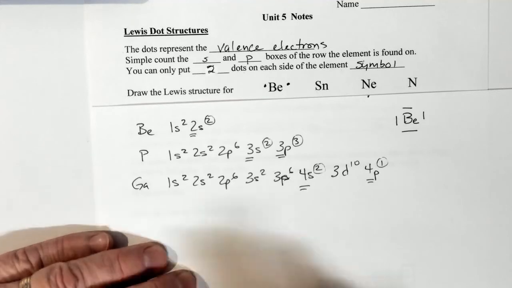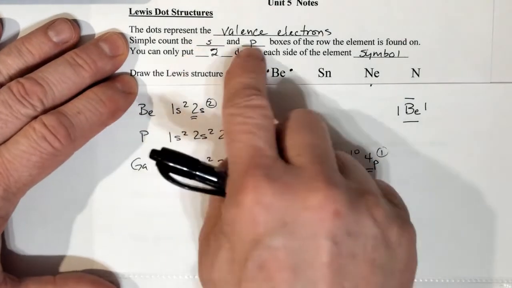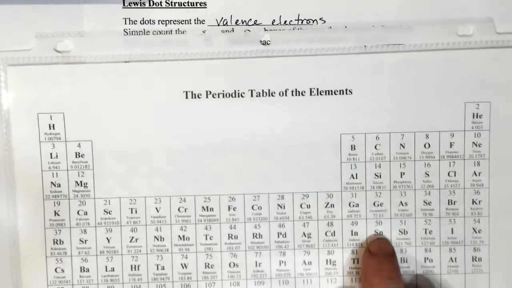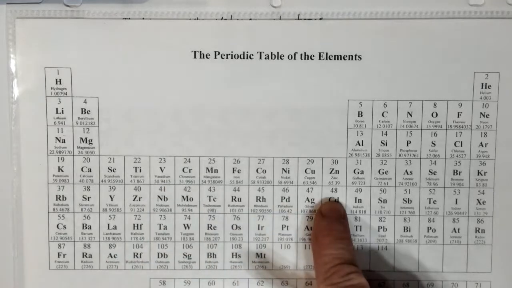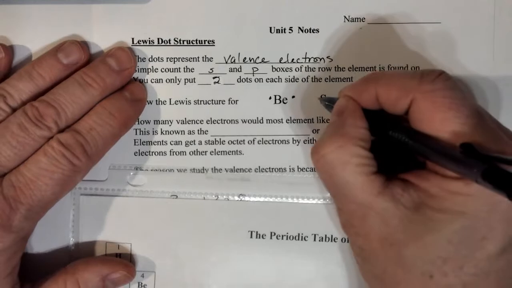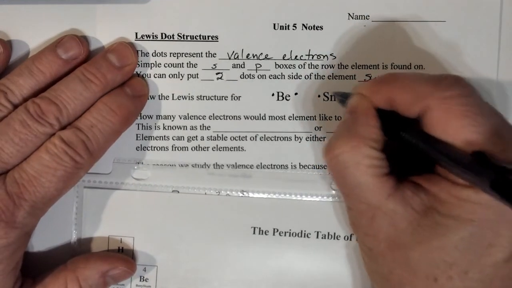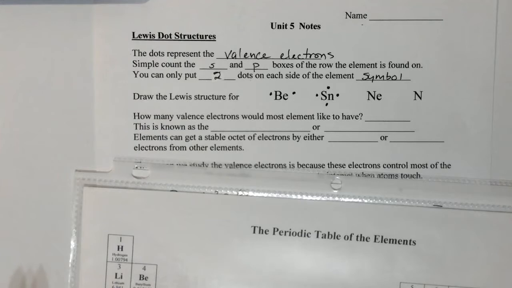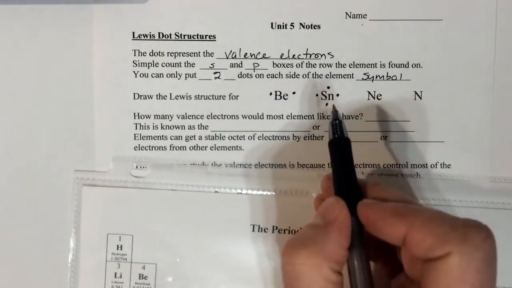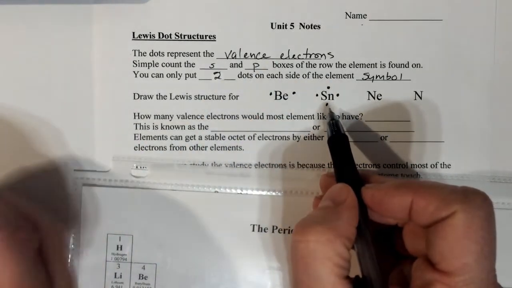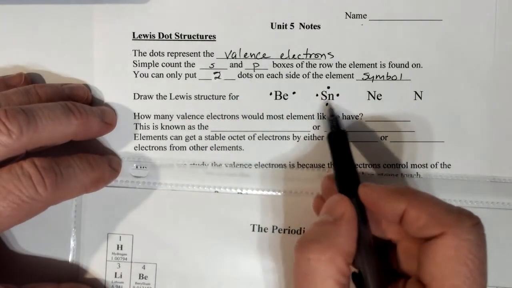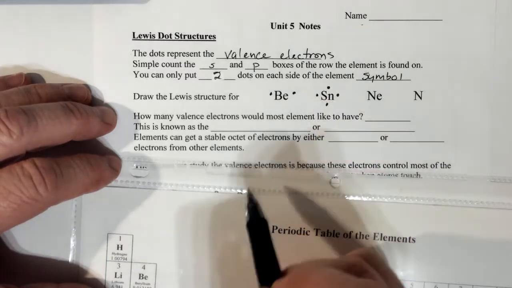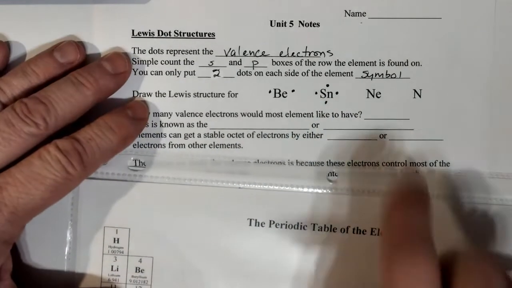So let's find tin and let's count its S and P electrons. So tin is right here, 50. And so counting the S and P, it's 1, 2, no, the D's all belong to that row, 3, 4. So it would need 4 dots. So I'm going to go with 1, 2, 3, 4. So that would be the Lewis structure for tin. So this is very, very simple. All you got to do is count the outermost shell electrons and then put a dot for each electron that you've counted. Okay, let's go do neon really quick.